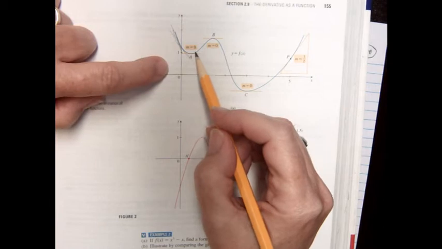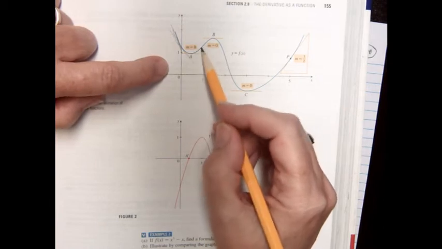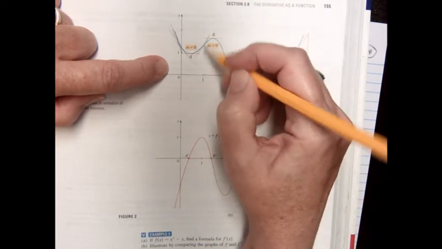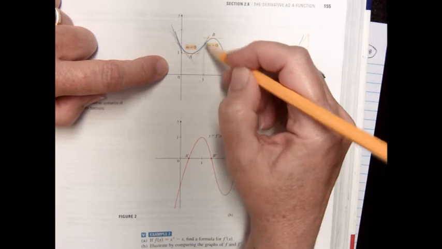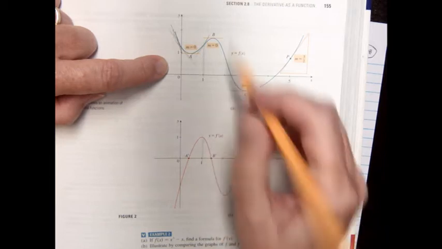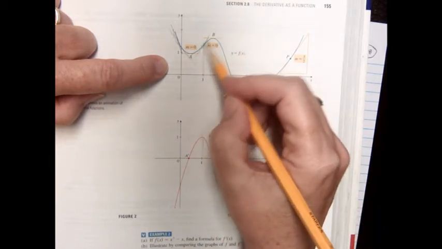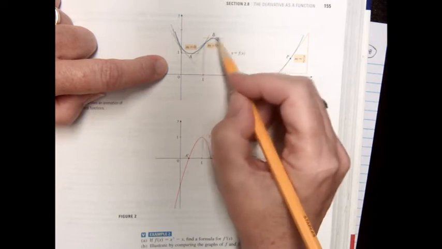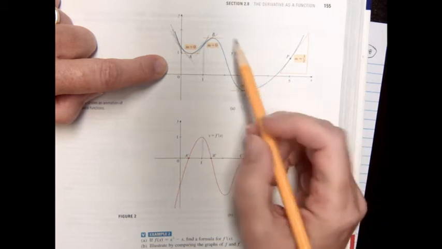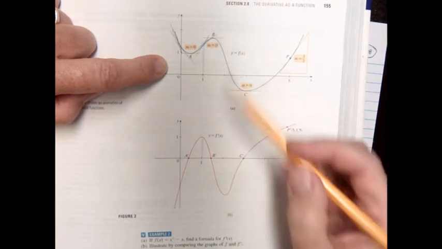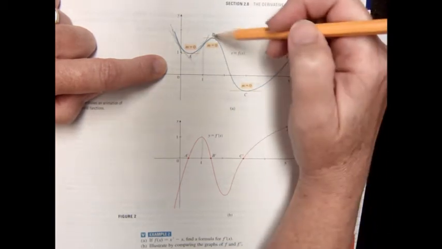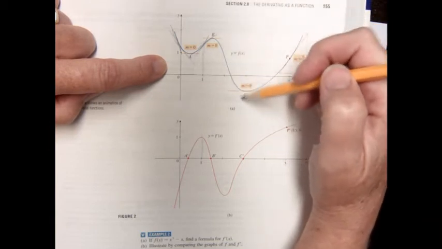And now, as soon as I hit 0, I'm turning, and now my slopes are positive. So they're positive numbers. So my slope, for instance, at 1 is going to be a positive number. And you can see it starts to get less steep after that point. And that's why it starts to come back down. And then we have another point 0, which is right here.